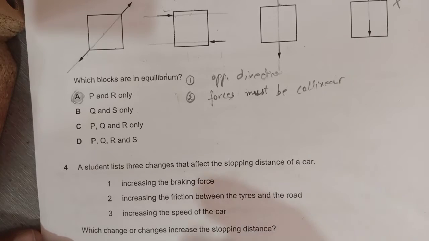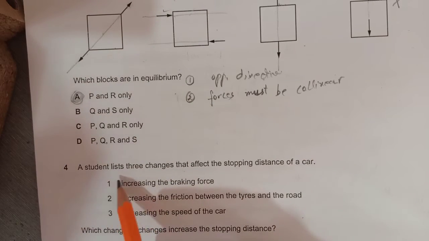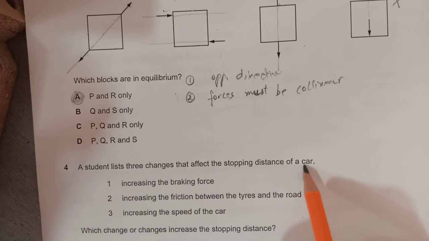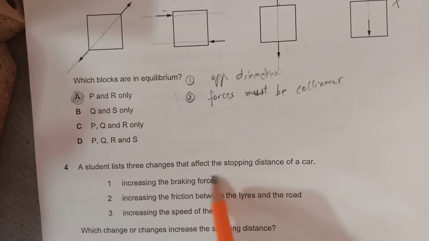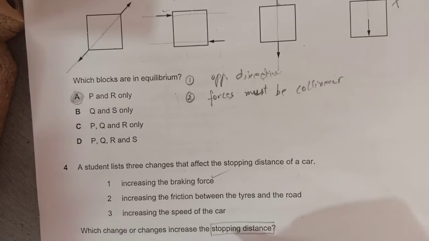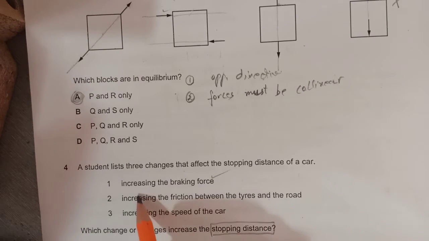Now this is question 4. A student has listed three changes that affect the stopping distance of a car: increasing the braking force, increasing the friction between the tire and the road, and increasing the speed of the car. Which change or changes increase the stopping distance? We have to increase the stopping distance.